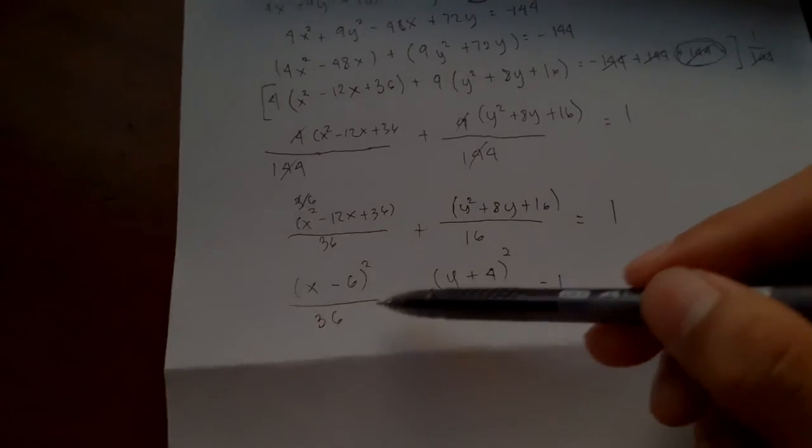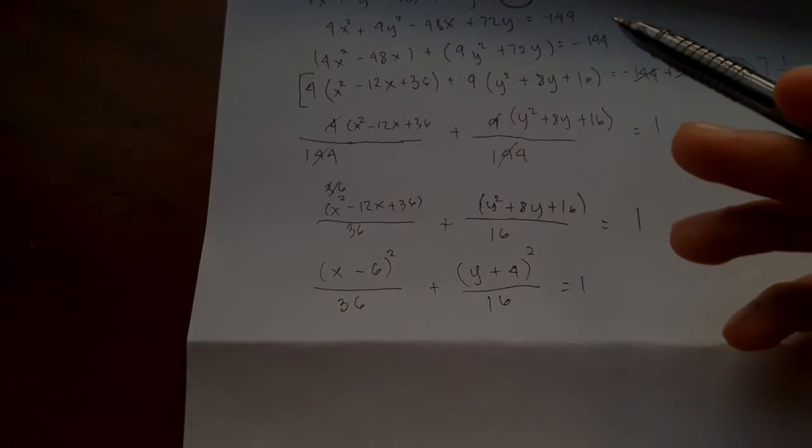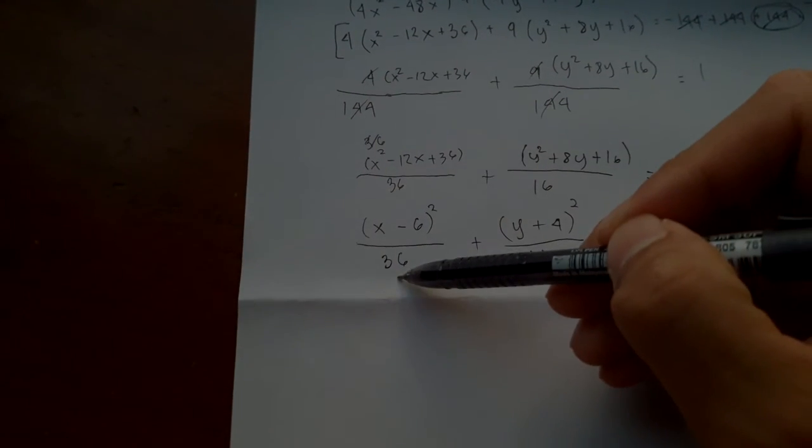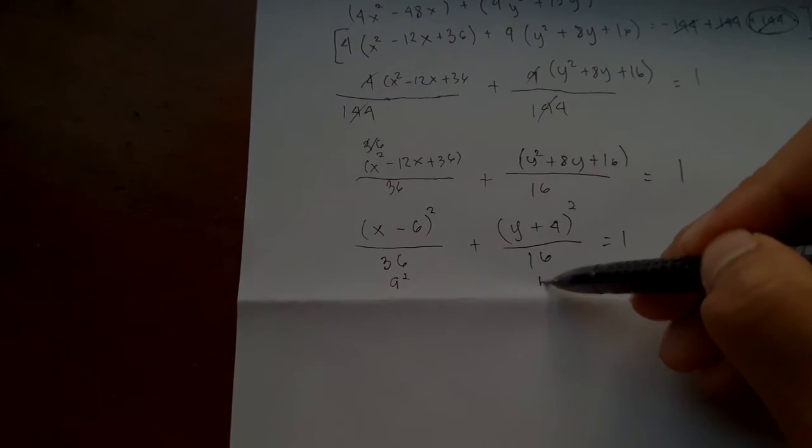So we still have to get the square root of these two because the equation is a squared and the other one is b squared.